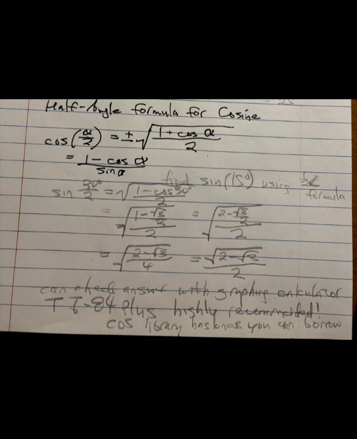I worked out a sample problem below. Sine of 30 degrees divided by 2. So I'm supposed to find the sine of 15 degrees using the half-angle formula. So I put sine of 30 degrees divided by 2. I plugged in the values into the formula.